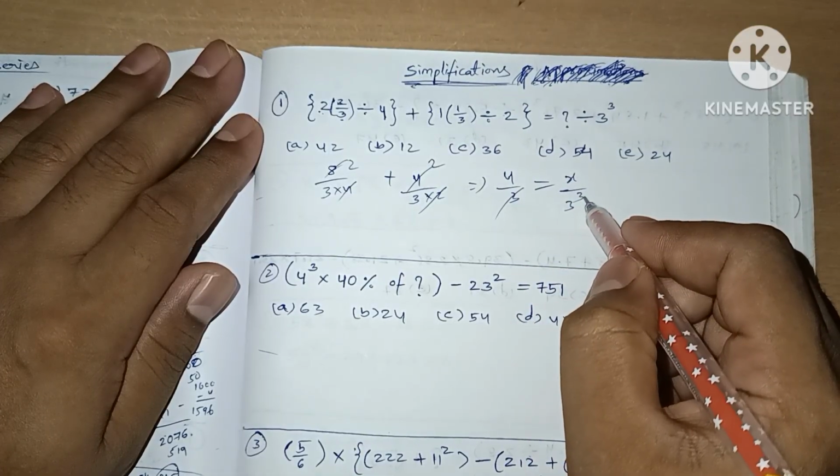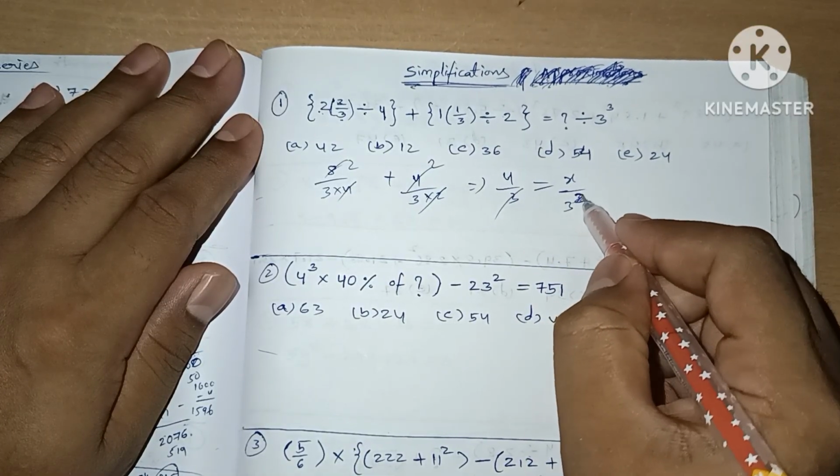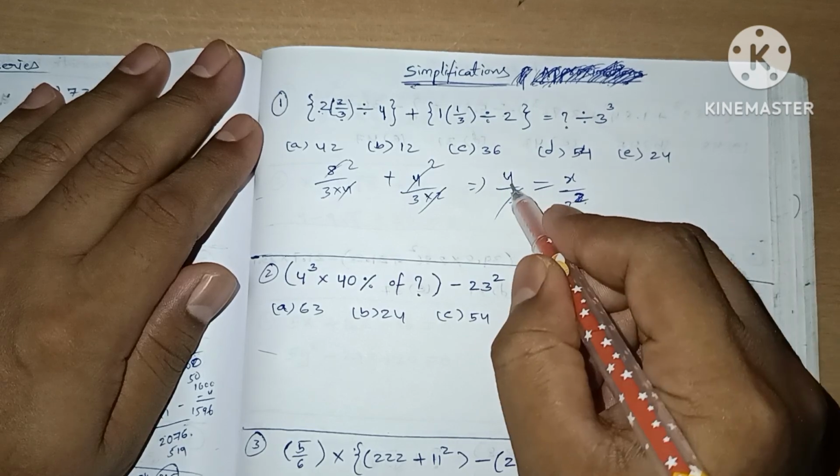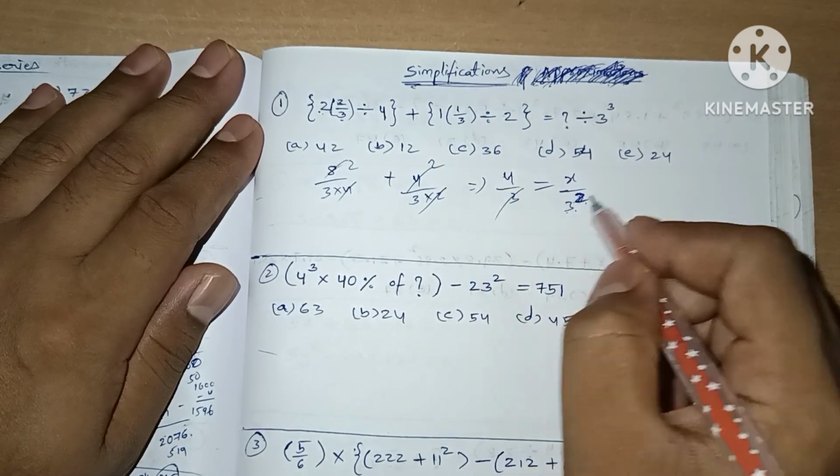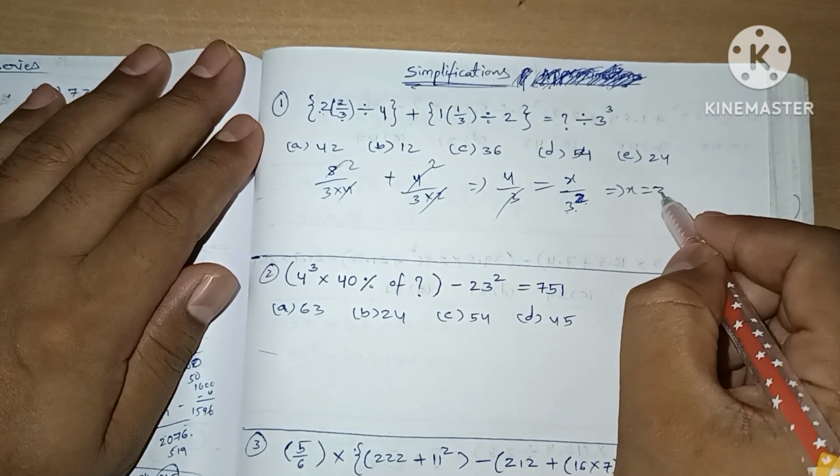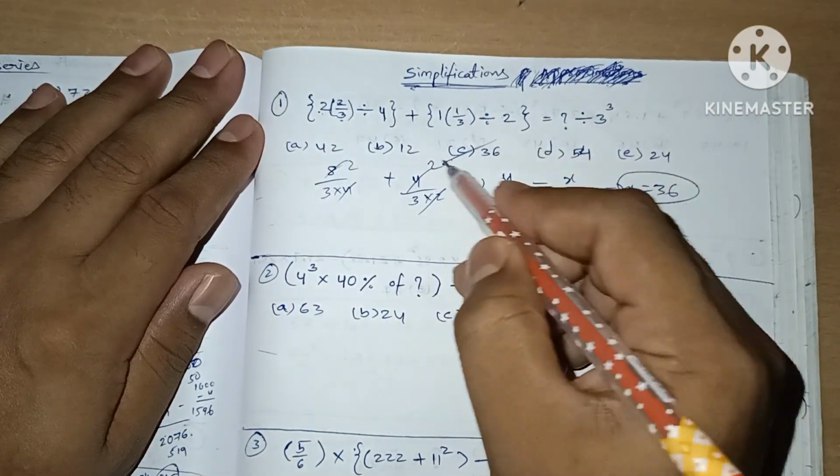This 3 and 1 3 cancels and we are left with 3 square. So 3 square is nothing but 9. 9 4 times is 36. So x value is 36. Option C is our answer.